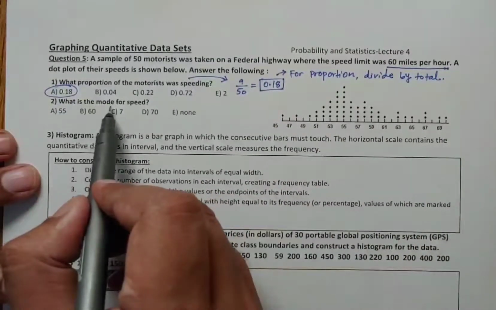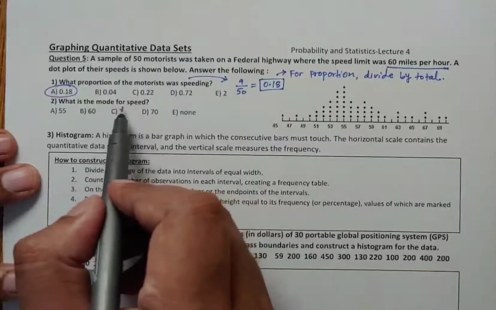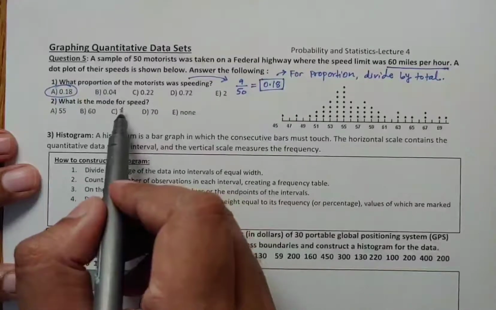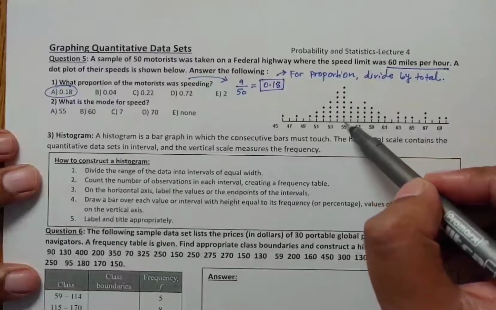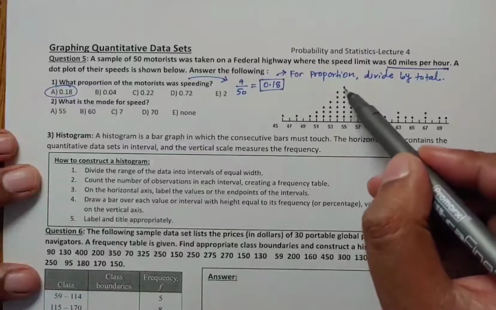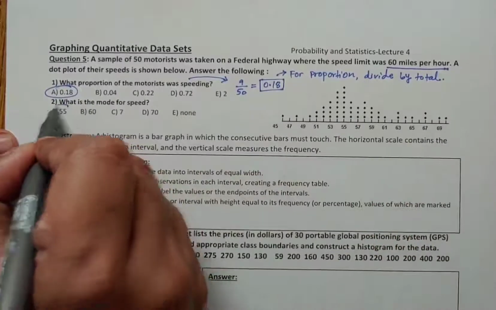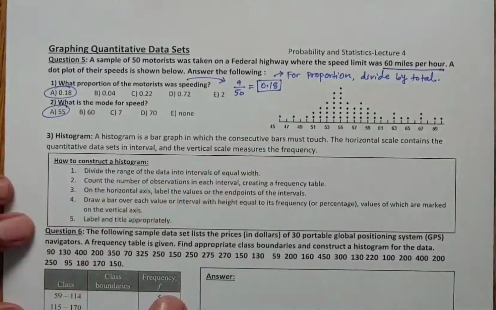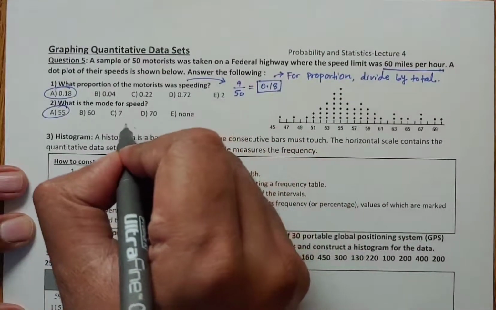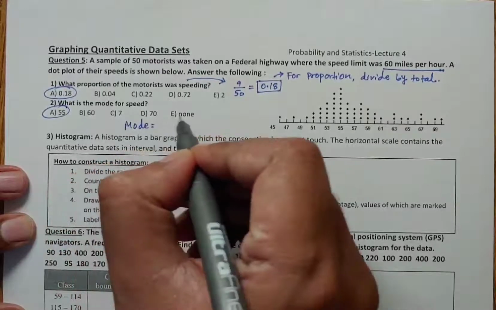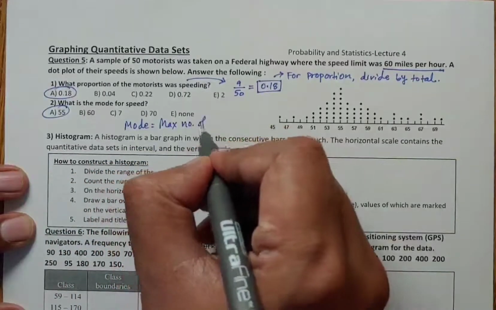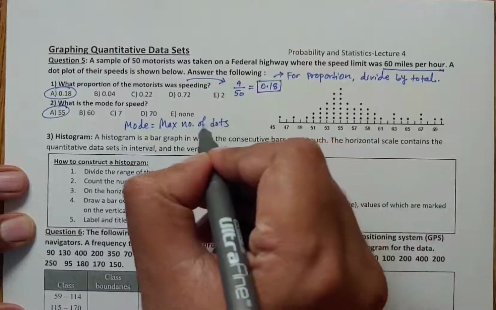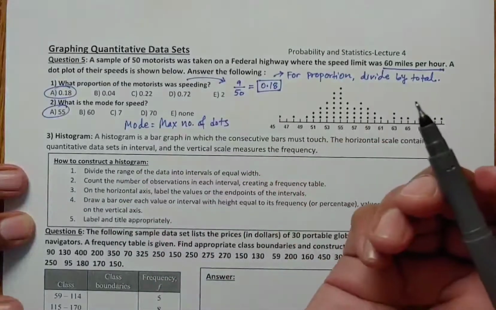And what is the mode for speed? The mode is the highest repeated number. The highest repeated number is 55 because that has more dots. So the mode is the maximum number of dots, or the maximum repeated number.